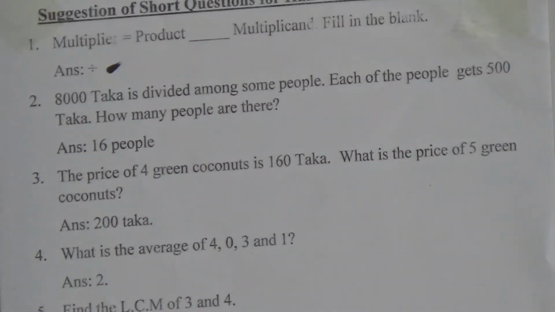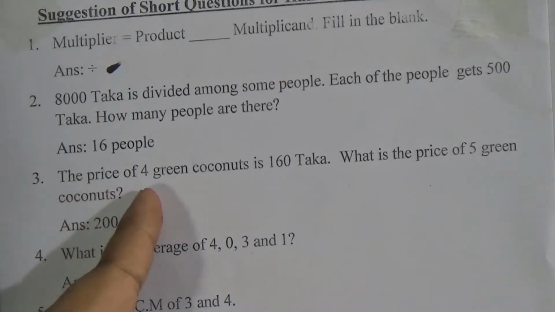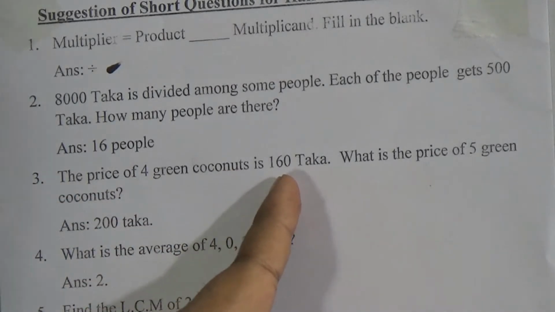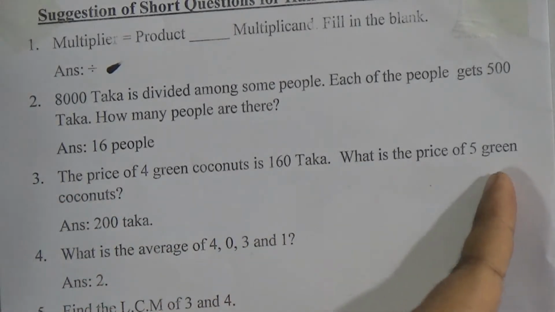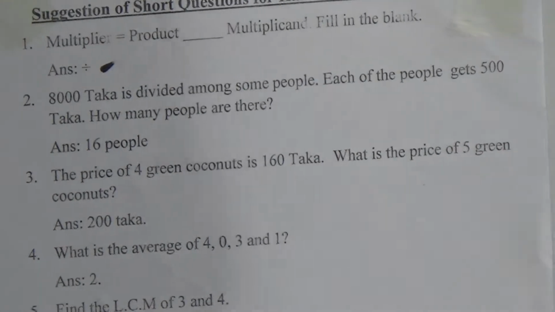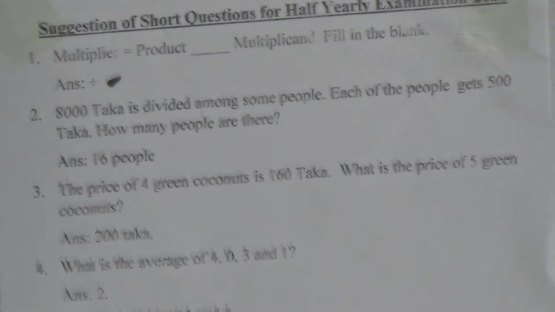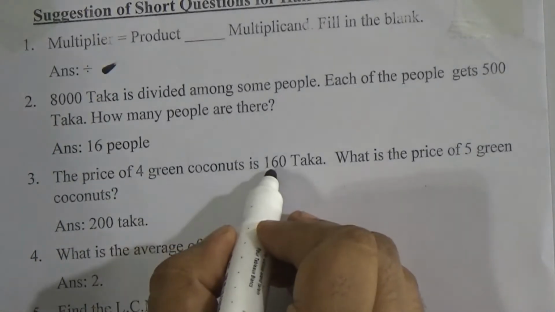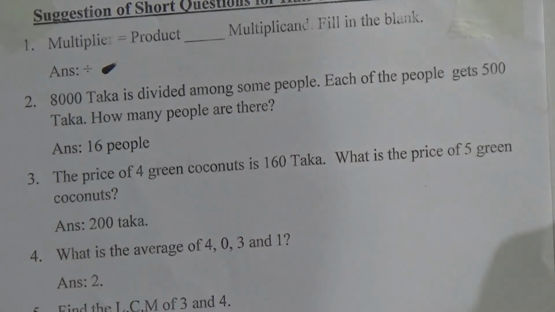So question 2 is done. Question number 3. The price of 4 green coconuts is 160 taka. What is the price of 5 green coconuts? So in order to find that answer, at first we need to find the price of 1 green coconut. So we divide 160 by 4 and we get 40.